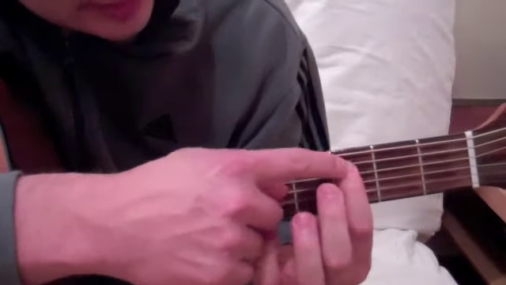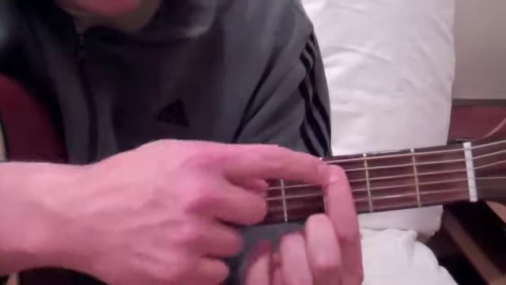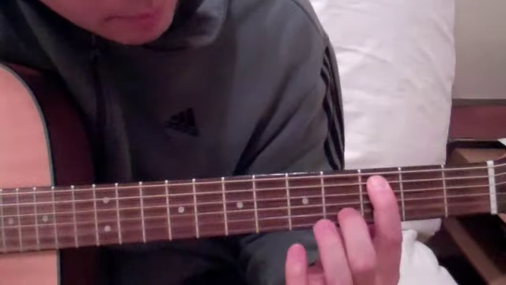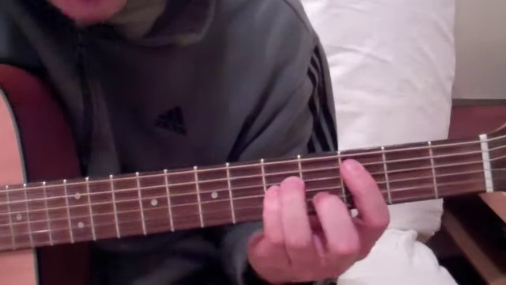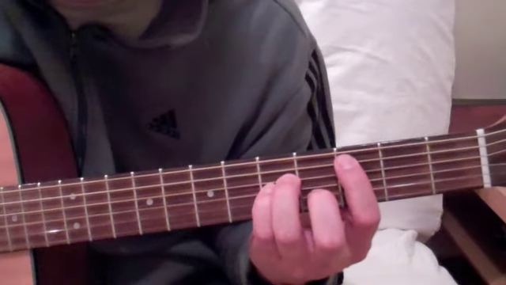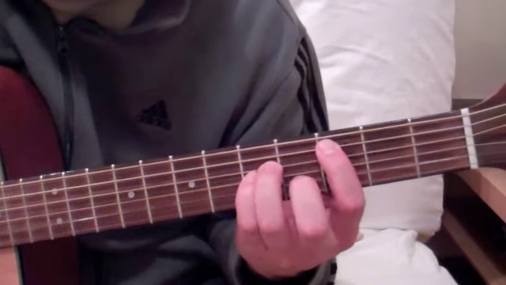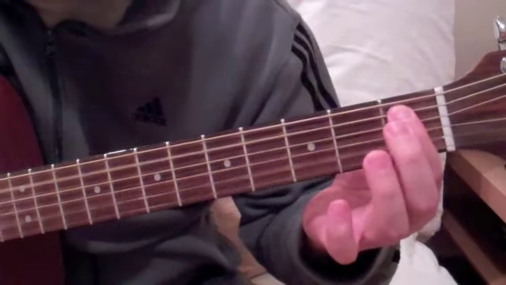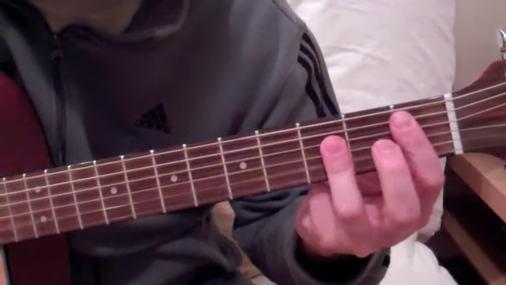So you just hit that. Don't worry about barring it really hard. You're just going to hit that bass with this pointer finger. Make the A minor chord shape with these 3. Okay, and then you're going to go down to the 1st fret and make that A shape again.